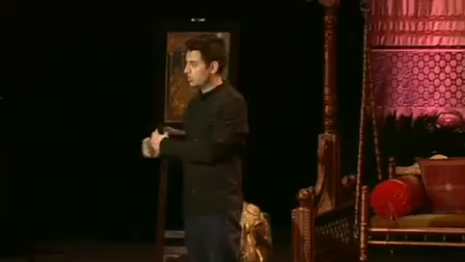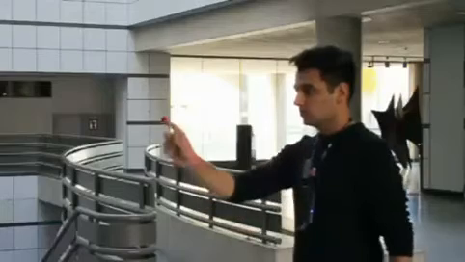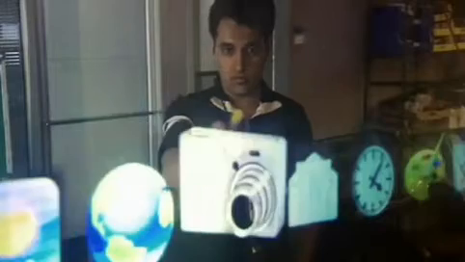Sixth Sense device. But the most interesting thing about this particular technology is that you can carry your digital world with you wherever you go. You can start using any surface or any wall around you as an interface. The camera is actually tracking all your gestures. Whatever you are doing with your hands, it's understanding that gesture.